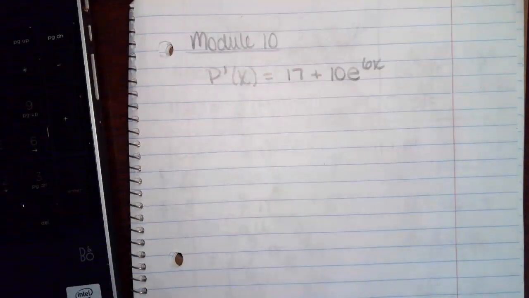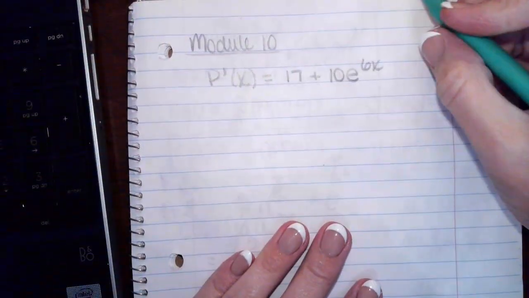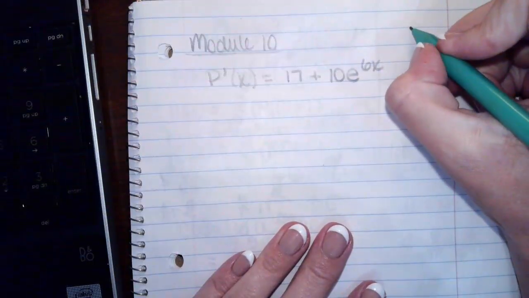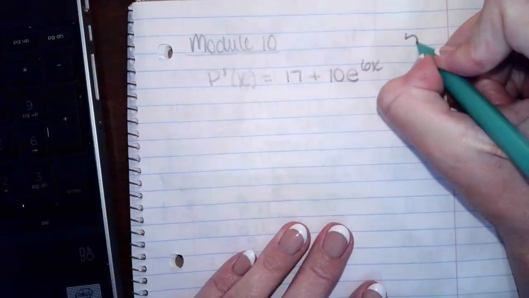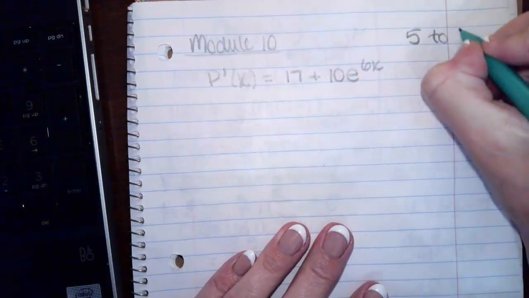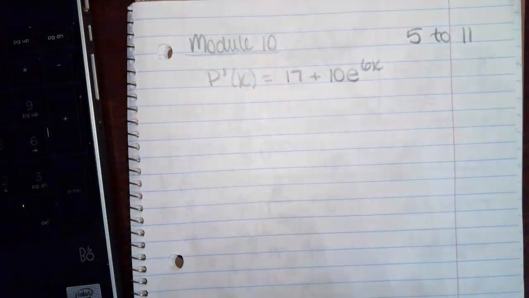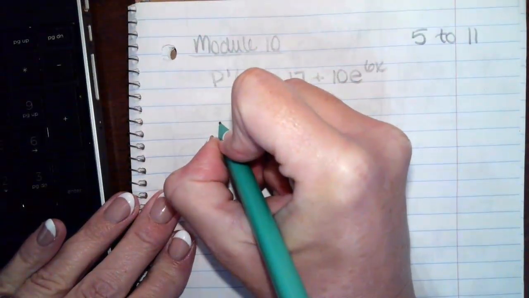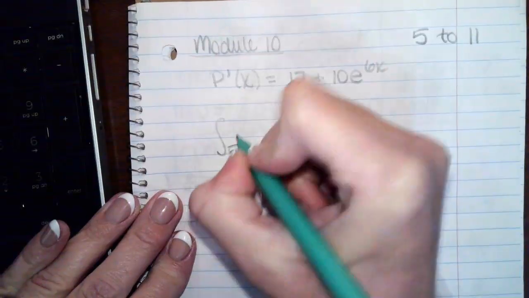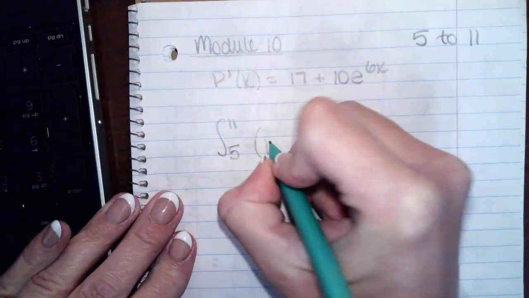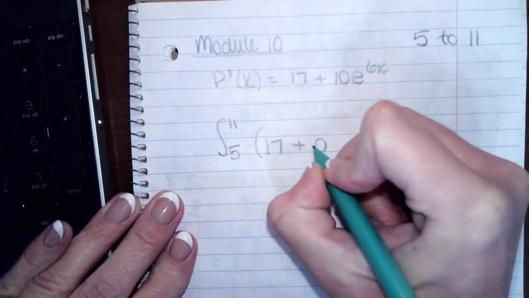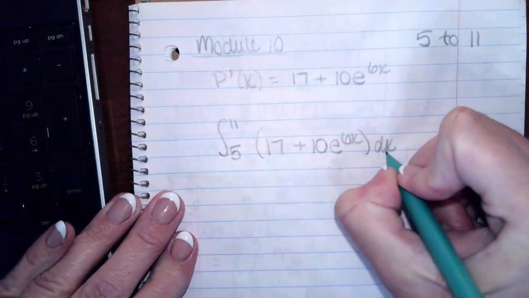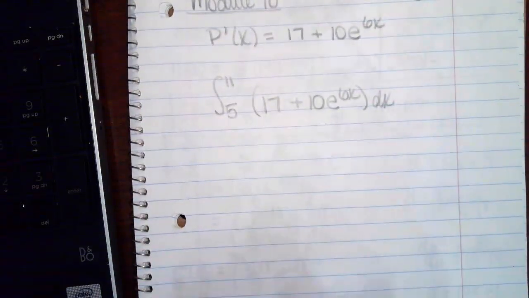All right, we're making cookies. And we want to know what happens when we increase cookie production from 5 to 11. Okay, so that should tell you that we're dealing with a definite integral going from 5 to 11 of 17 plus 10 e to the 6x dx.